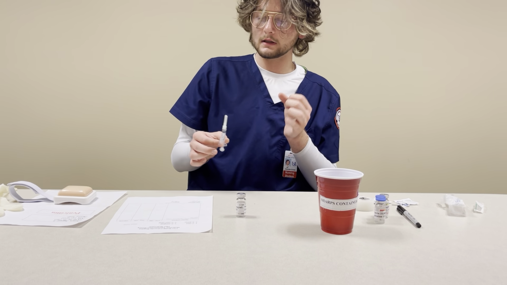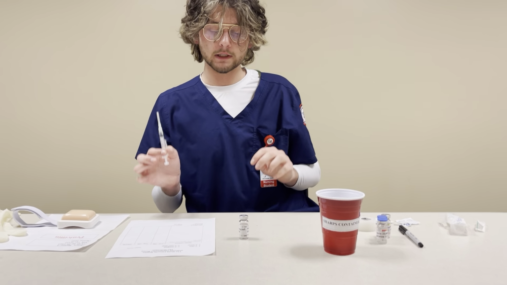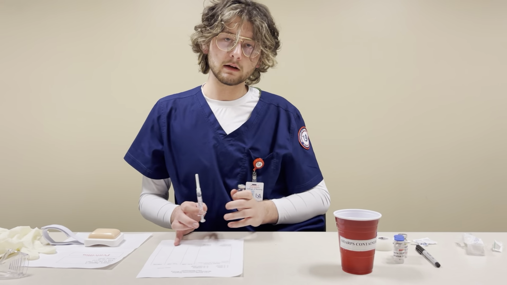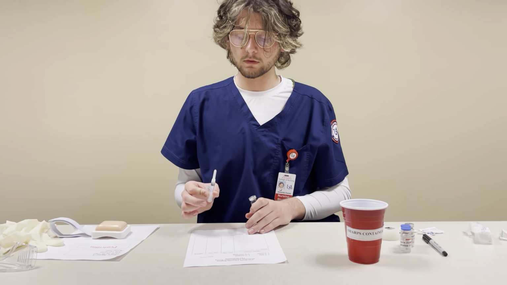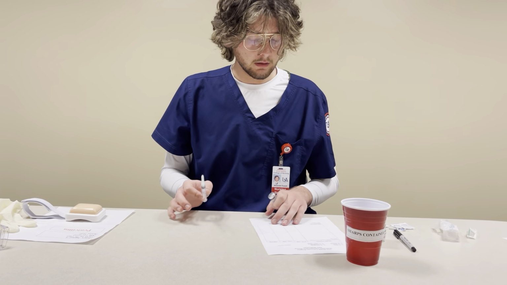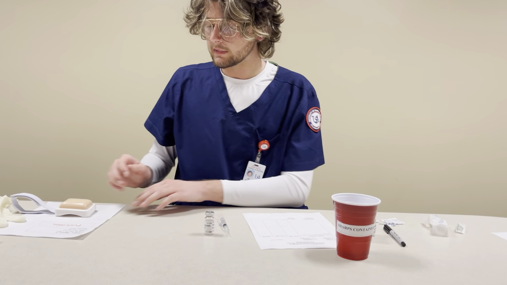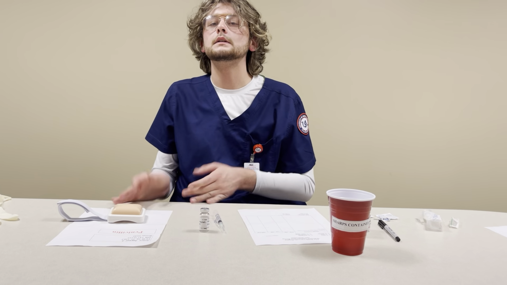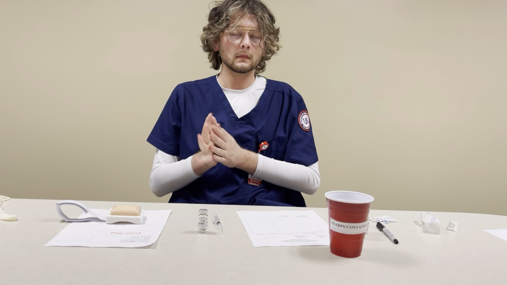Alright, so now that I have done all of my checks and I have changed my needle, I'm going to take the vial, the MAR, and my syringe to the patient's bedside. Alright, so now I'm at the patient's bedside. The first thing I'm going to do is perform hand hygiene.